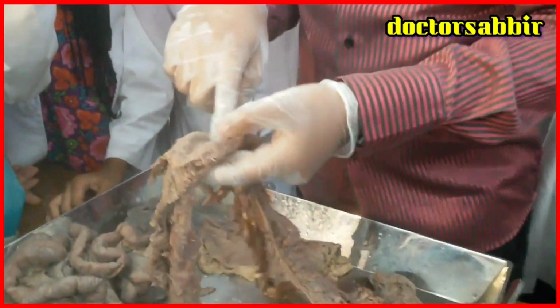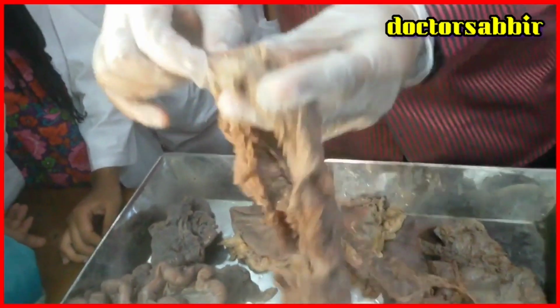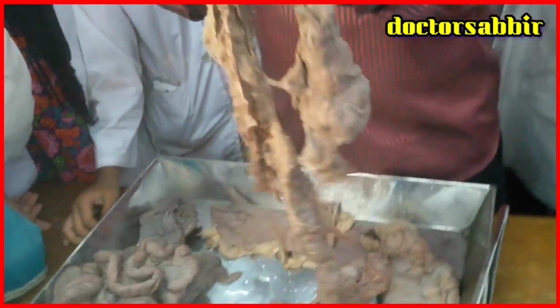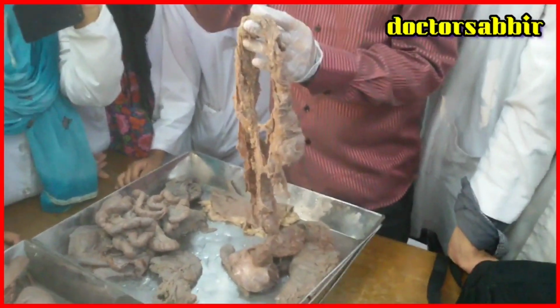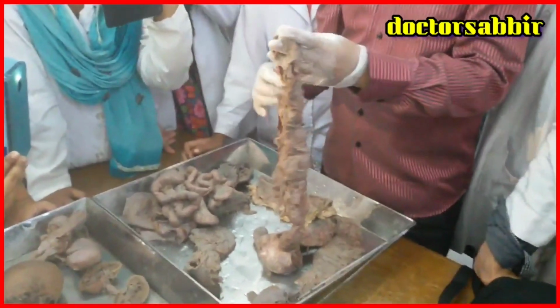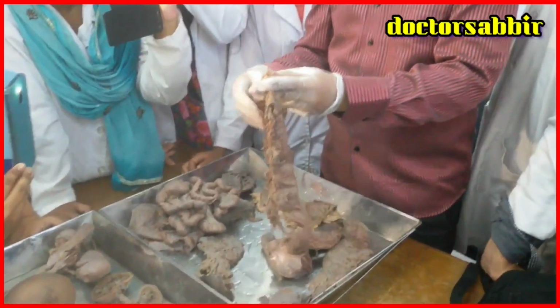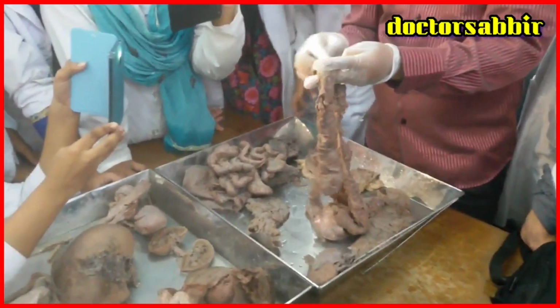And longitudinally, দেখো, there is a muscular band. If you hold it like that, okay, and roll it in between the two fingers, you can feel the muscular band. That is known as tinea coli.